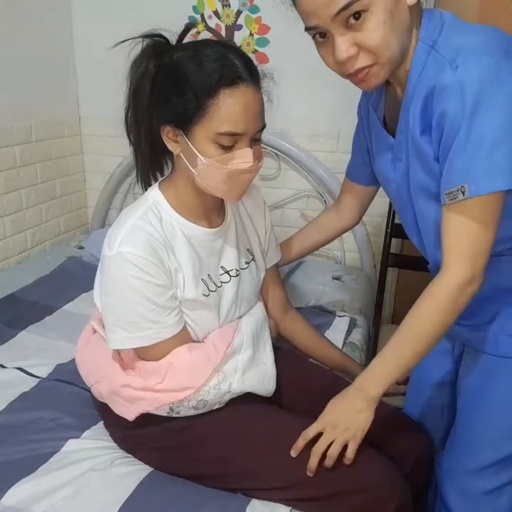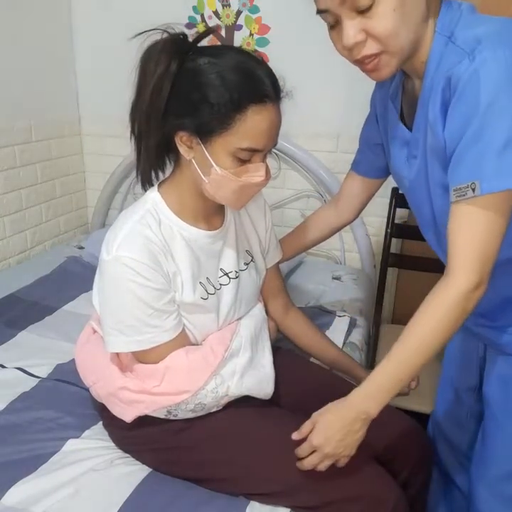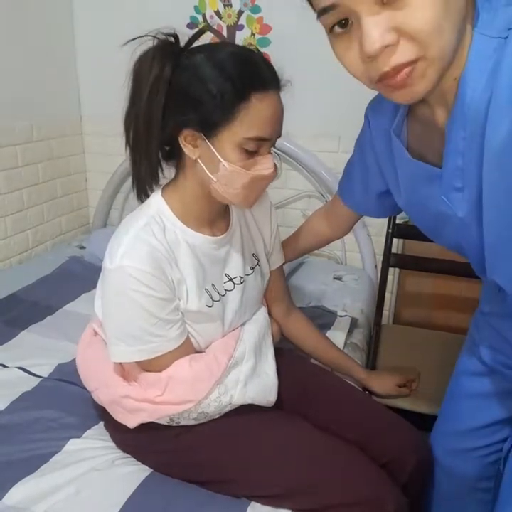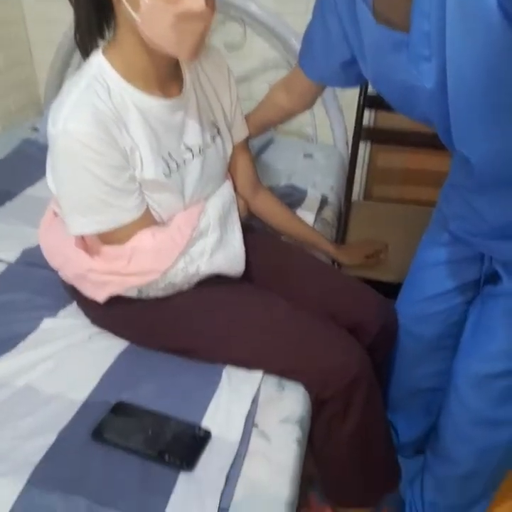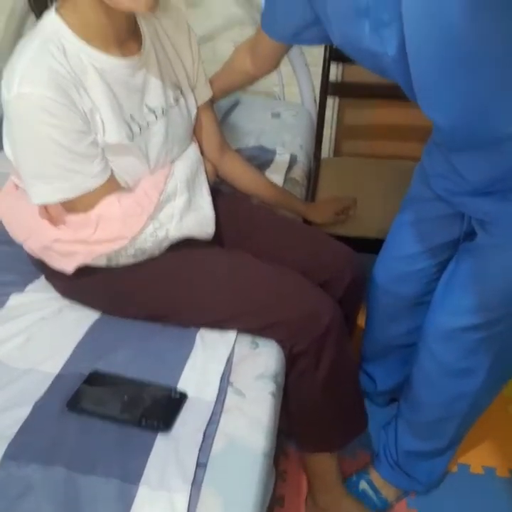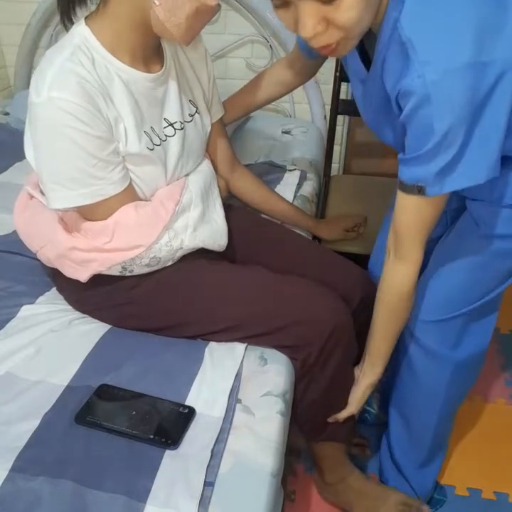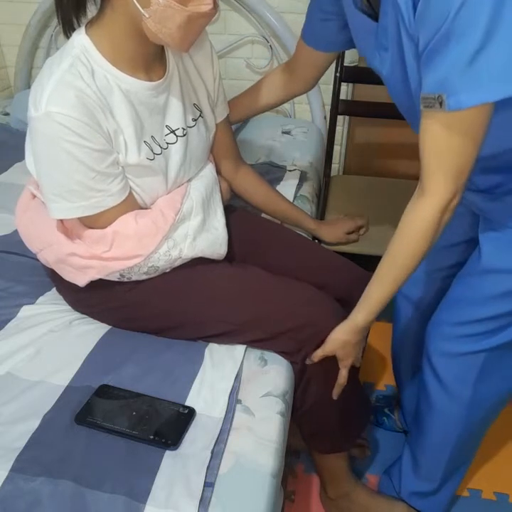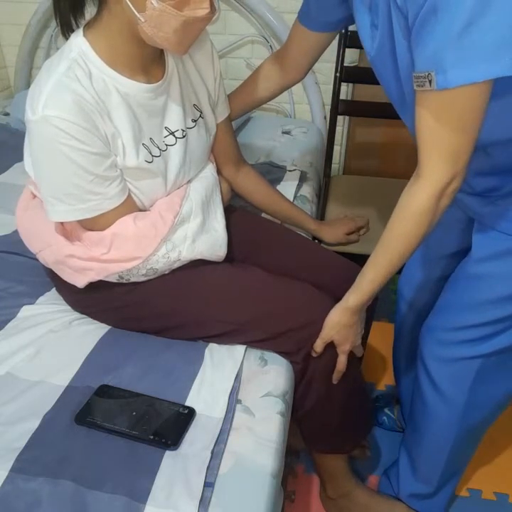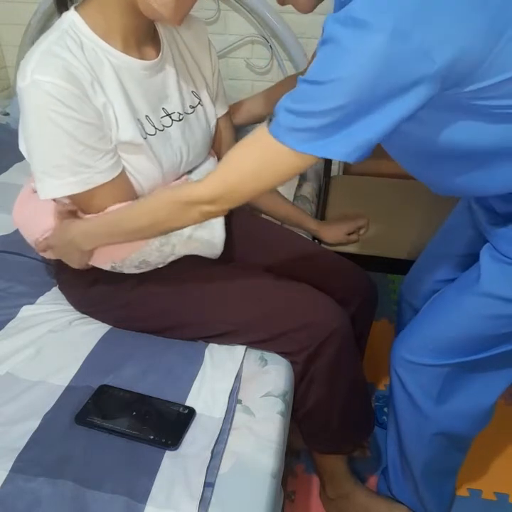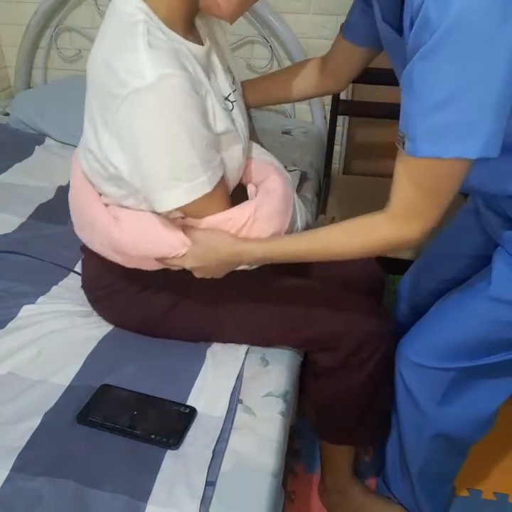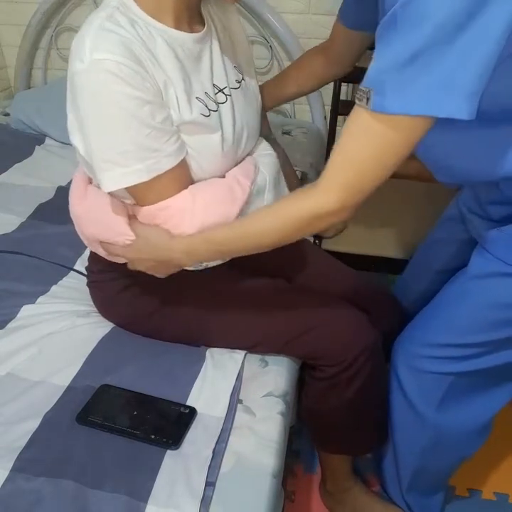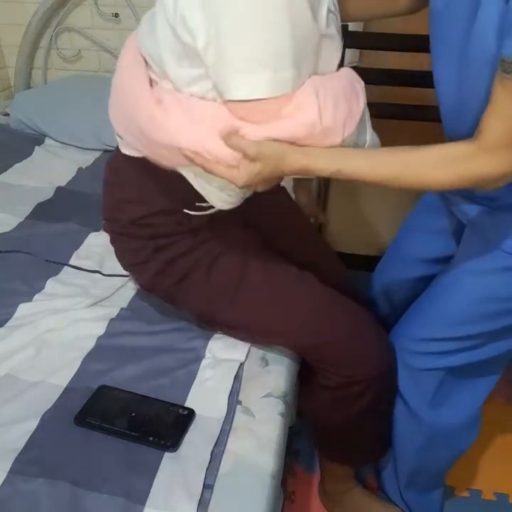Okay, so now that the patient has already moved forward towards the edge of the bed, since her left side of the body is paralyzed, what we're going to try to do here is put her left foot on top of your foot. This is to help with her balance. And then we are going to help move her, with the help of the support. We're going to help the patient lift up. So ma'am, we're going to stand up.